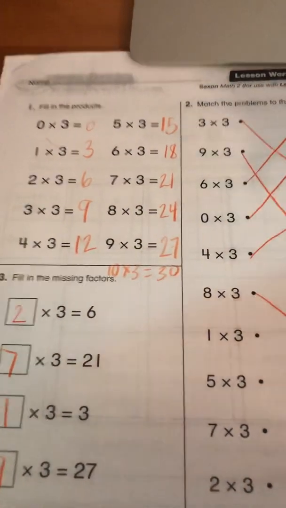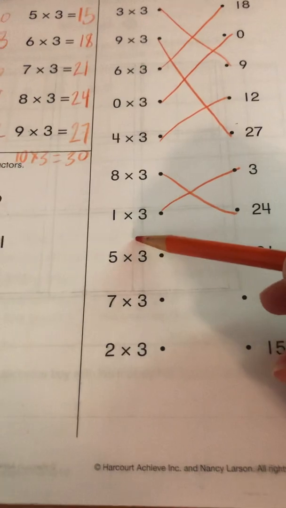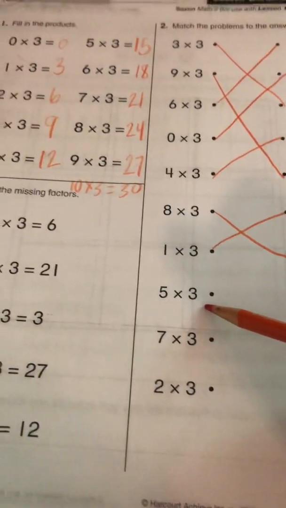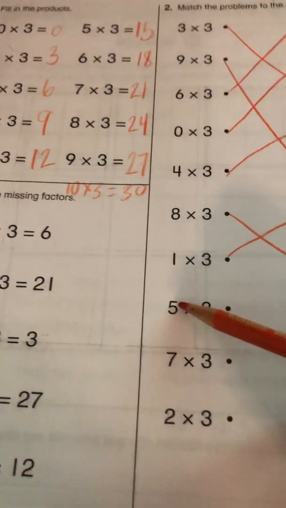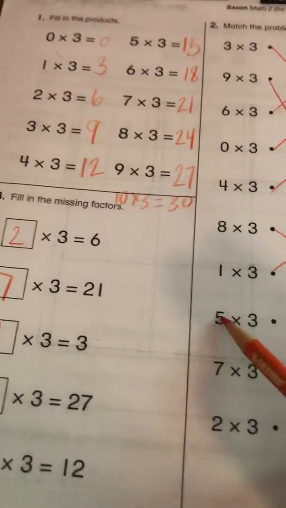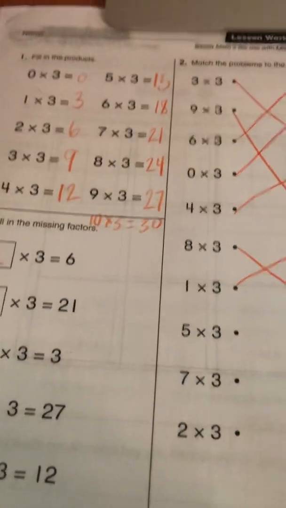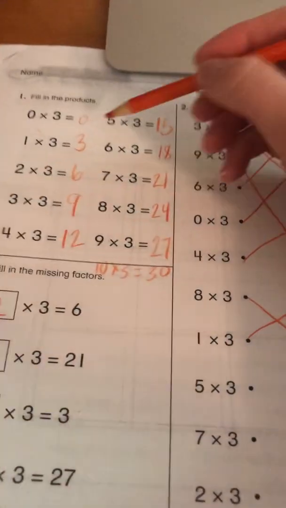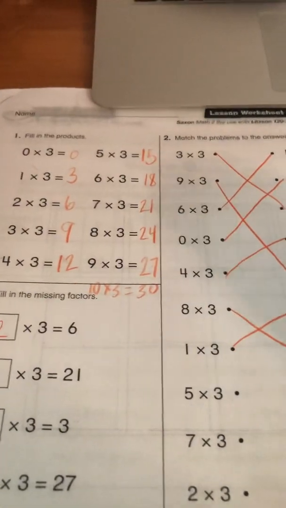And anything times 1 is that number itself. I can look at this and say I have 5 groups of 3, which means I'm going to skip count by 3s 5 times. Or, because of our commutative property of multiplication, I could look at this as 5 times 3, and I can skip count by 5s 3 times. 5, 10, 15. I know I'm supposed to be teaching you by 3s, but we can do 3, 6, 9, 12, 15. See? Same answer.